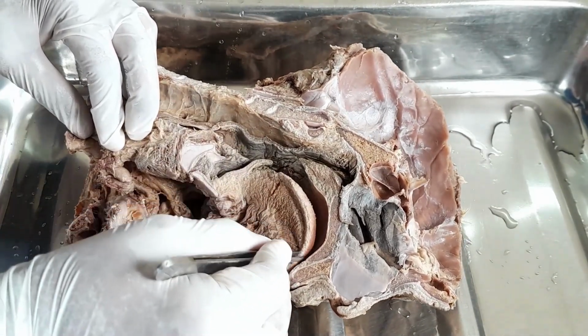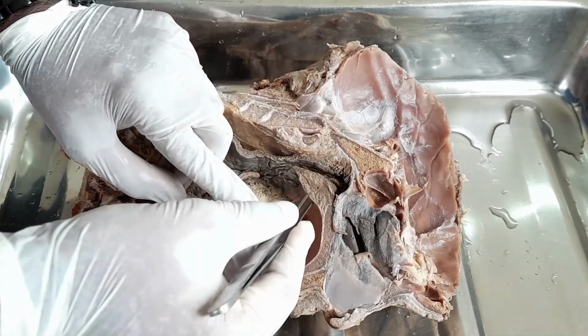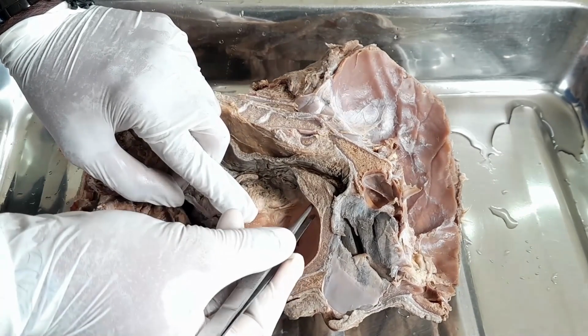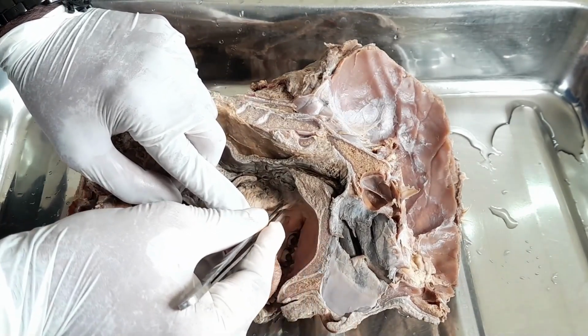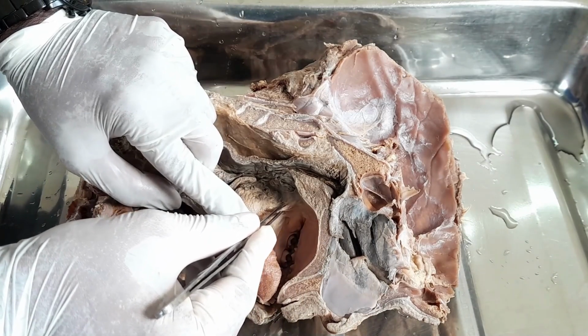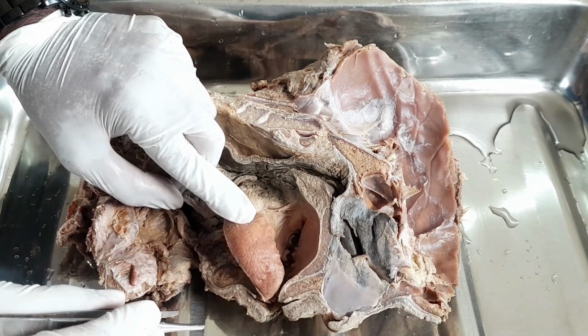So, that is the safety muscle of your tongue, and if I lift this to the side, you can see the palatoglossal fold. It is coming from the palate towards the side of your tongue. This fold is known as the palatoglossal fold and it contains the palatoglossus muscle.